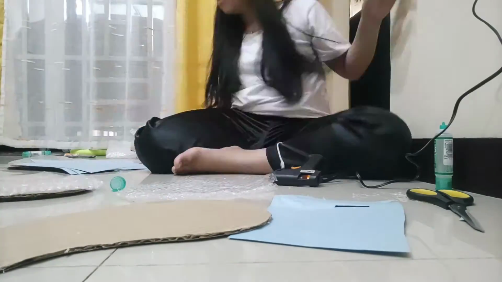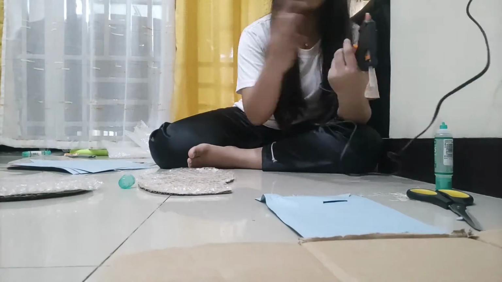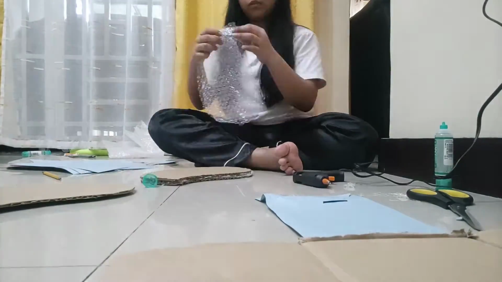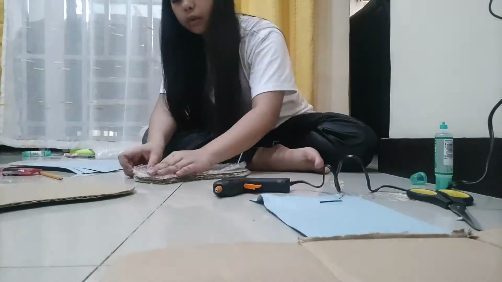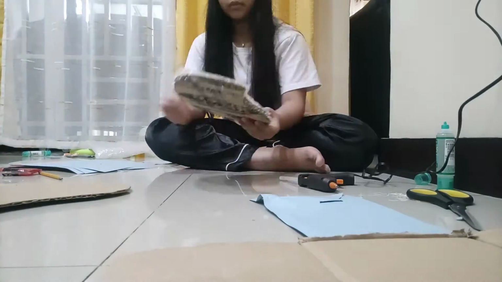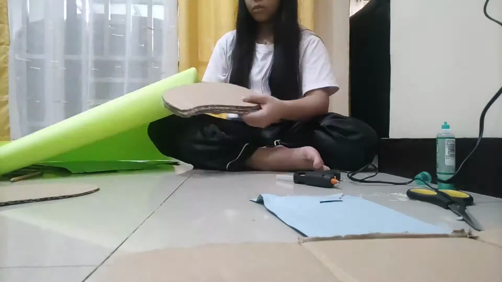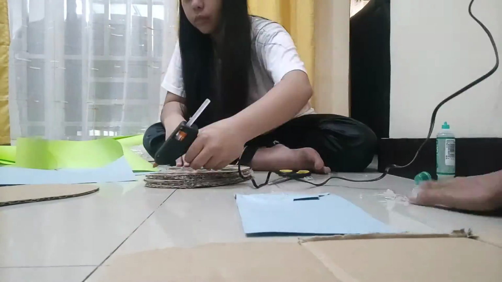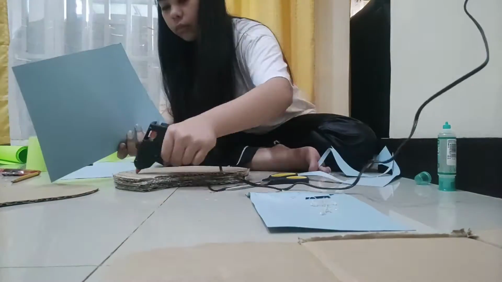Next, I will be layering all the carton that I have cut earlier. I will be covering the side of the carton using the cartolina, and for the front and the back, I will be using construction paper.